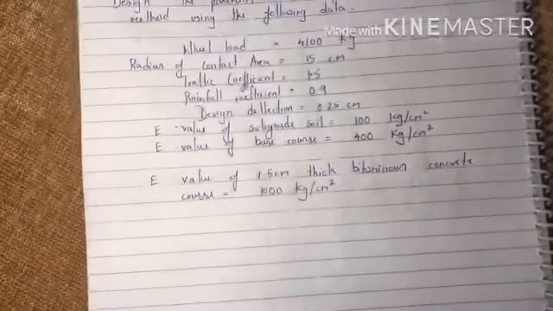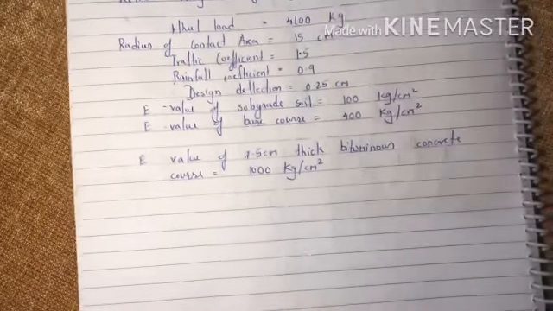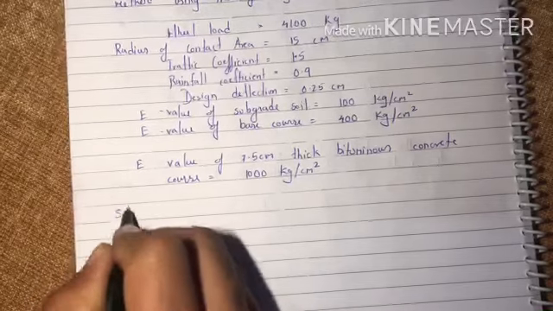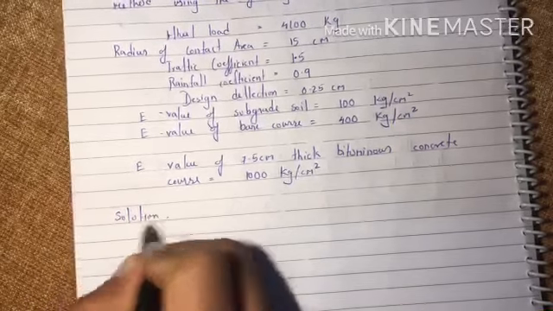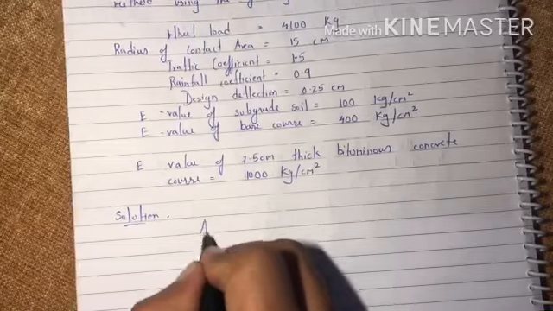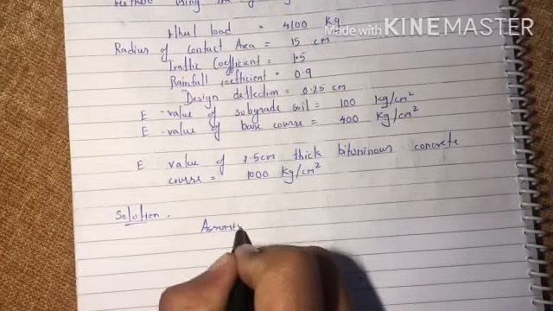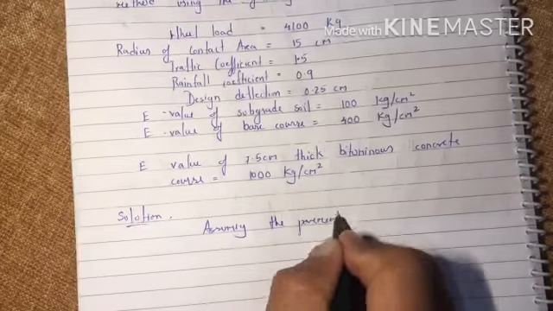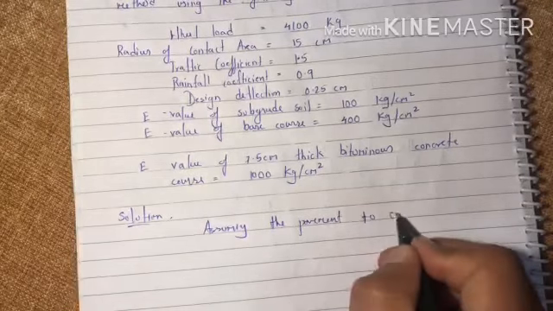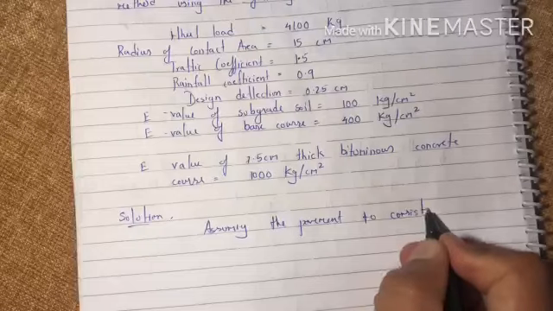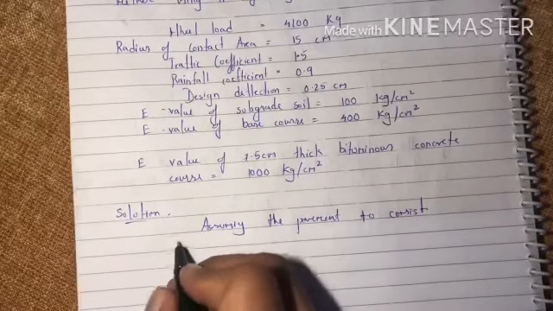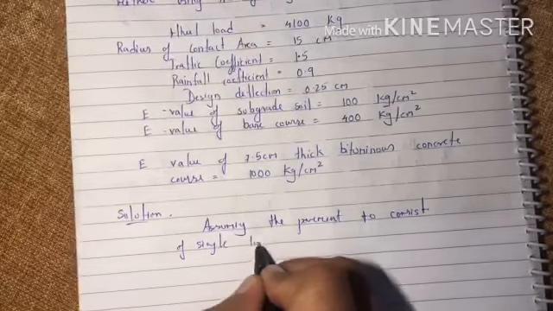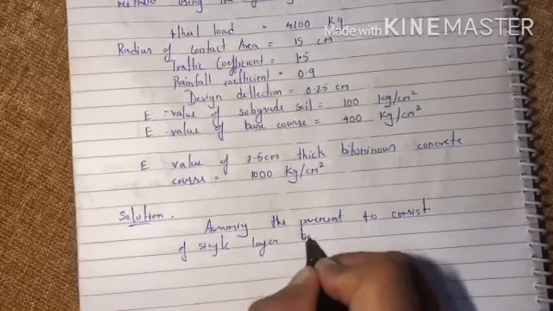Then going to the solution, we will be finding out the thickness of the pavement. Solution. First, assuming the pavement to consist of a single layer base course.